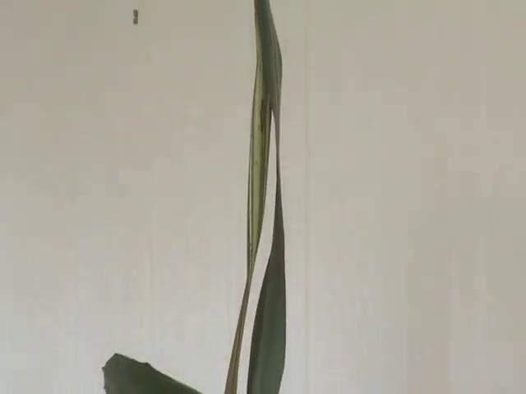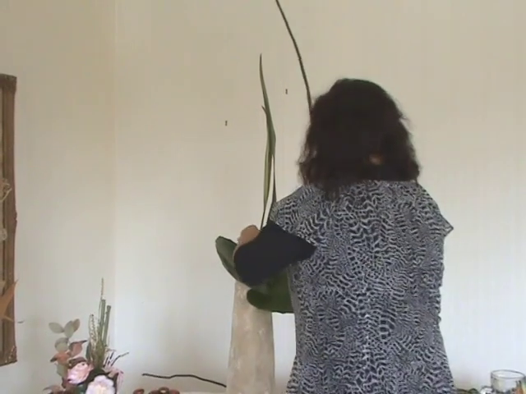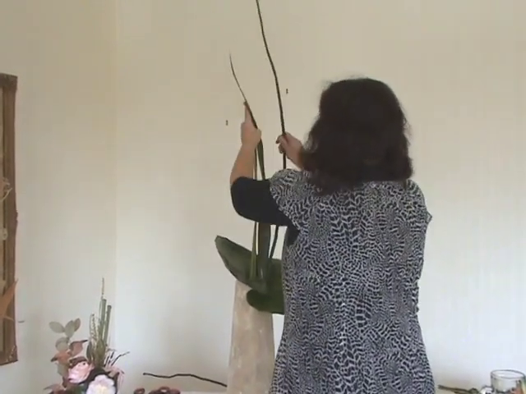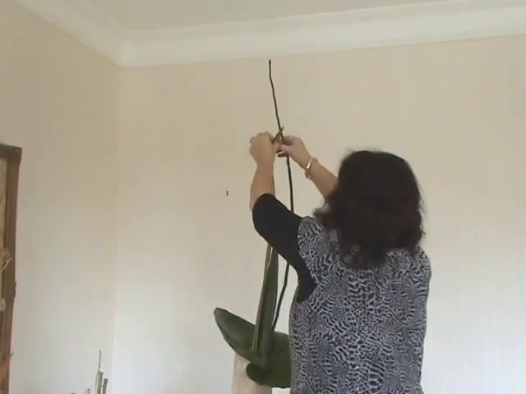And now here comes the equisetum. And up it goes into the water and right up with the flax.